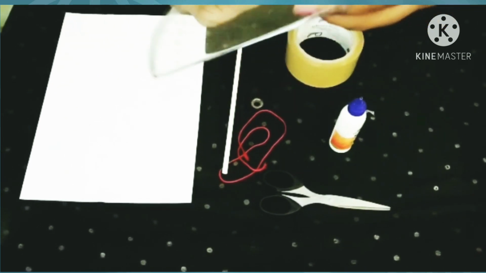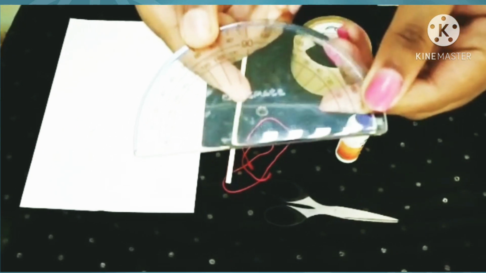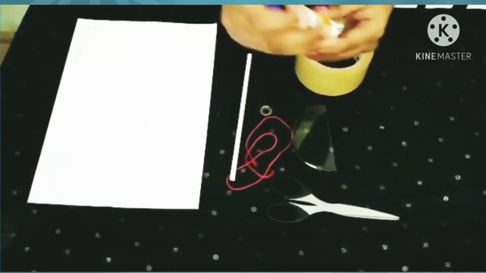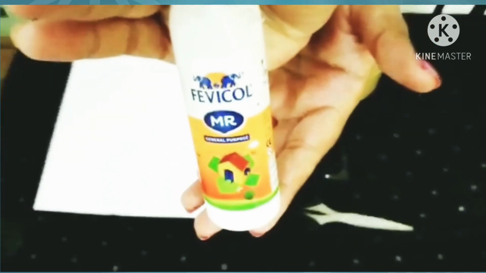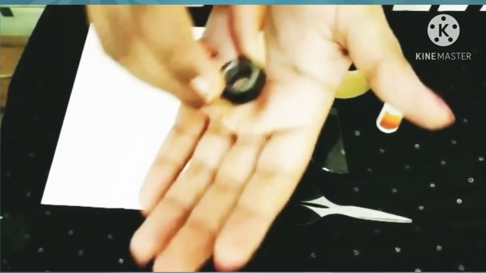a protractor, Fevicol, or you can use a glue stick, any heavy weight.